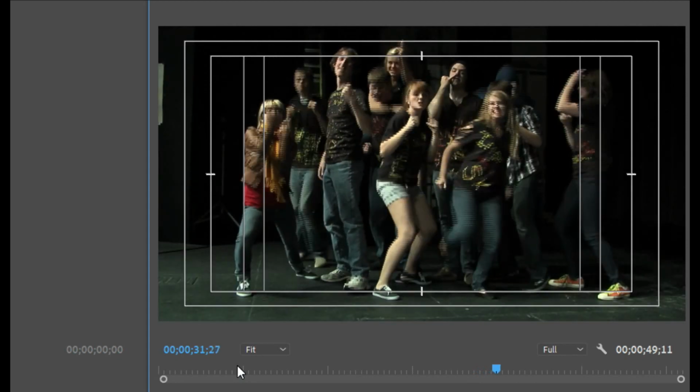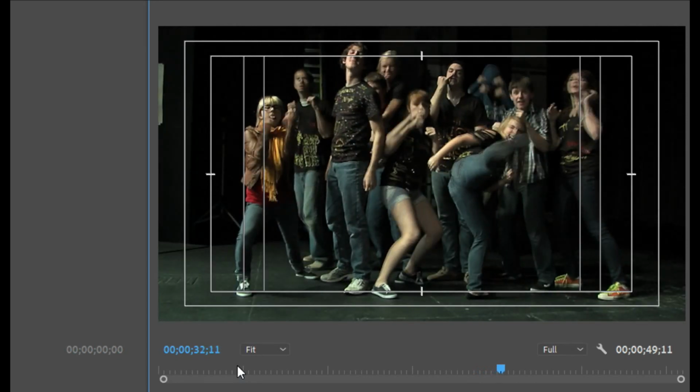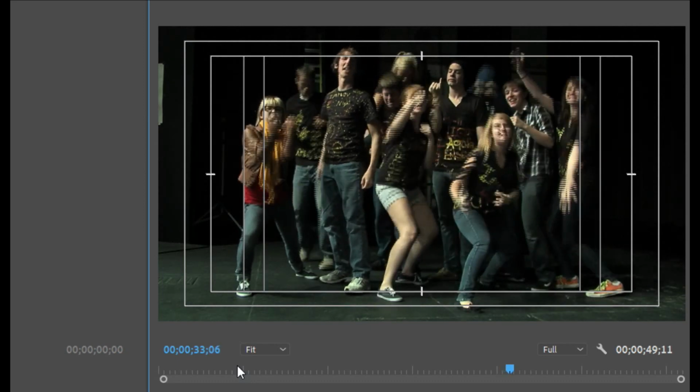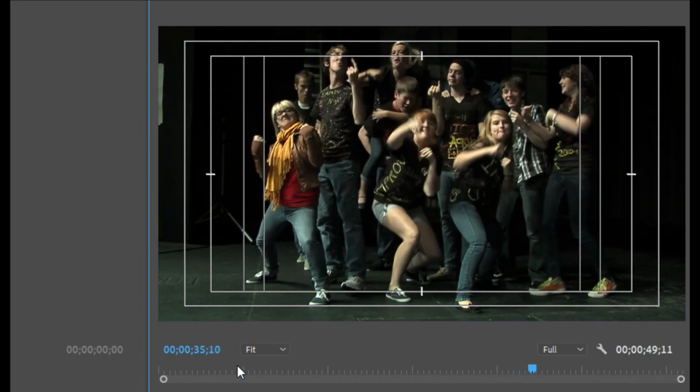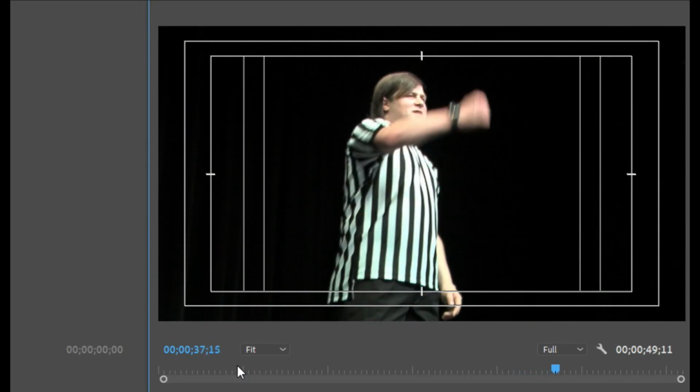And now, here we go. We have a wide shot. That's everybody, and they're getting really amped up. Cut back to the ref. Let's get ready for comedy.